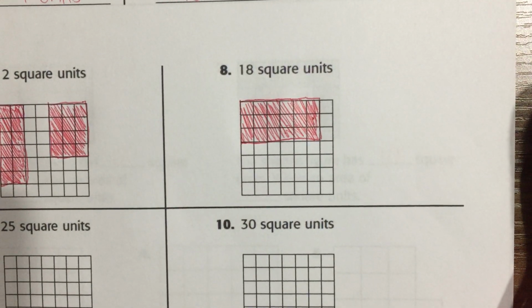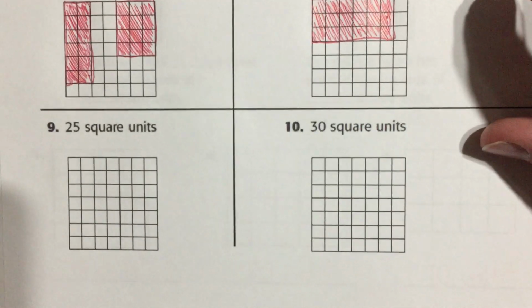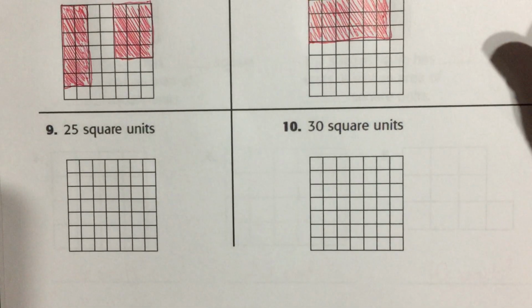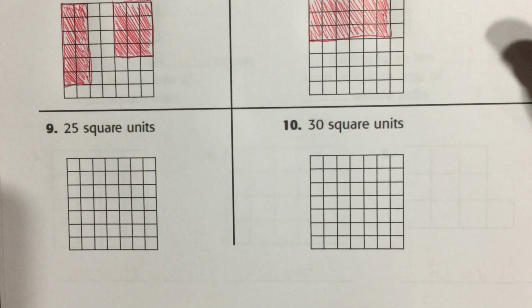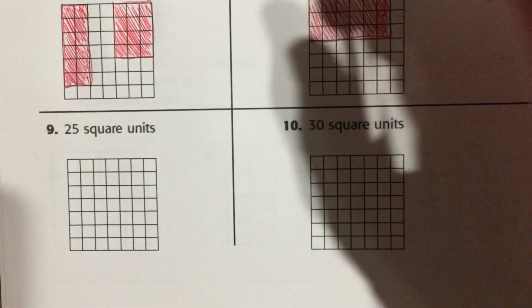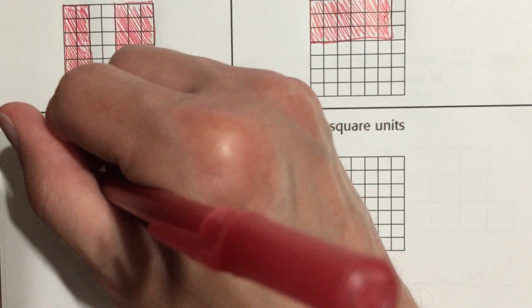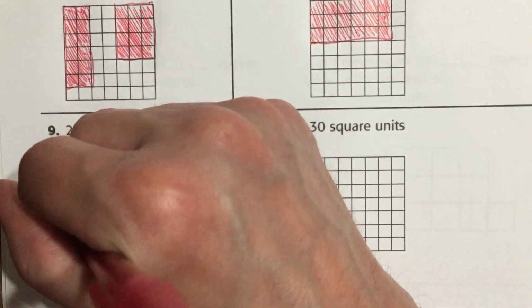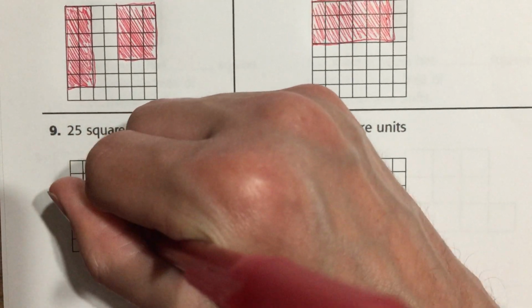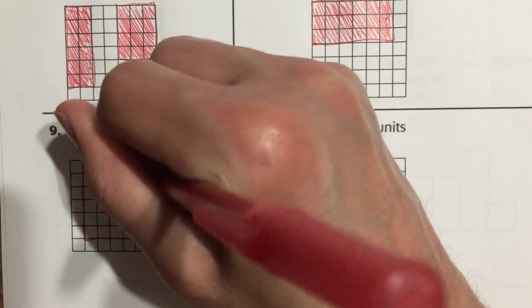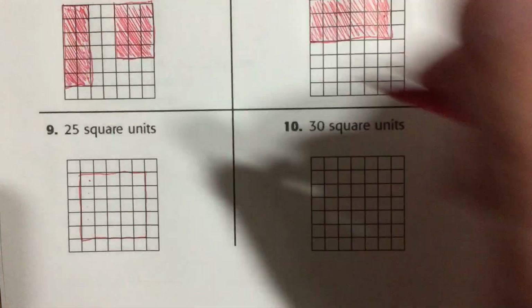Completely up to you. We could do the same thing with 25. We can do the same thing with 10. Let's quickly do that. And just to show you that I can do this anywhere in the square, let's do it right in the middle. 1, 2, 3, 4, 5. 1, 2, 3, 4, 5. There.